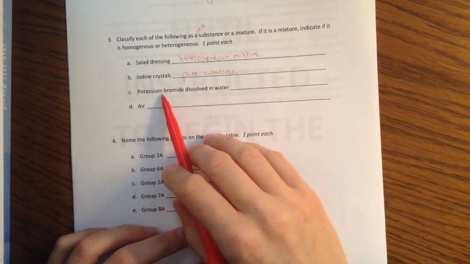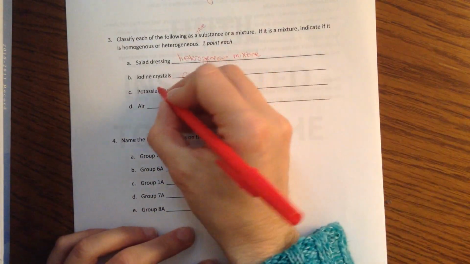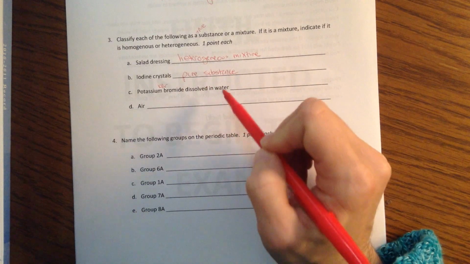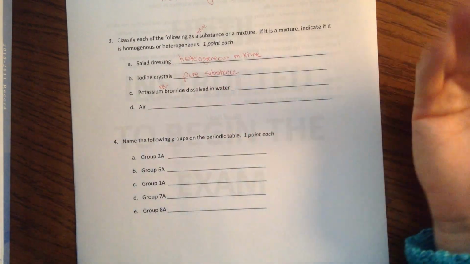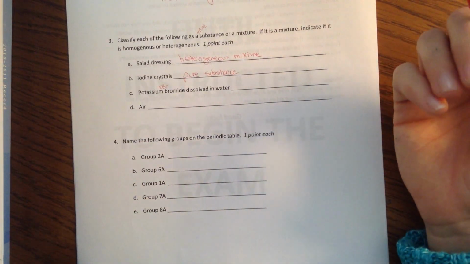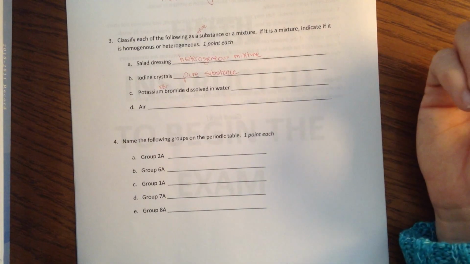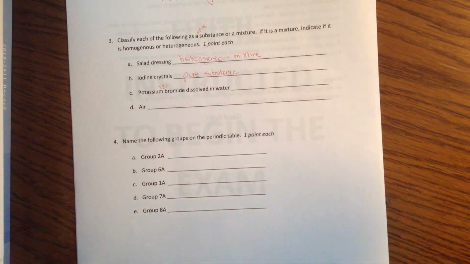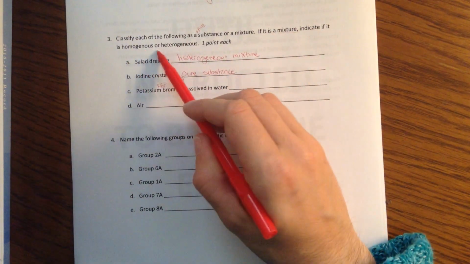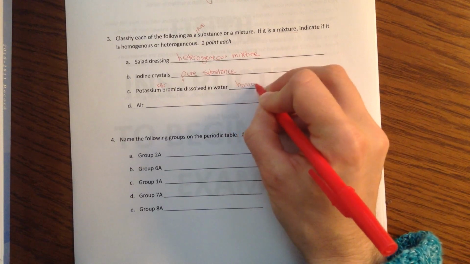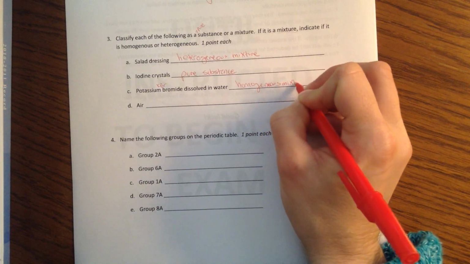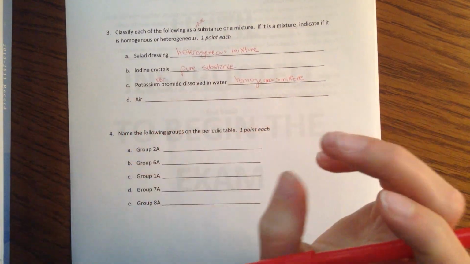All right. Part C, potassium bromide dissolved in water. KBr, dissolved in water. So in this case, we've got some ionic compound that's in aqueous solution. If something's been totally dissolved, it shouldn't matter whether we take a sample from the bottom of the beaker or the top of the beaker, right? If it's totally dissolved, it should be the same concentration throughout. So since it's a mixture, but it's got the same concentration throughout the sample, we call it a homogeneous mixture.